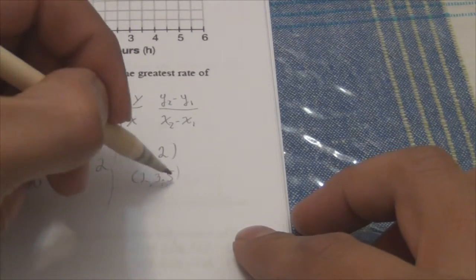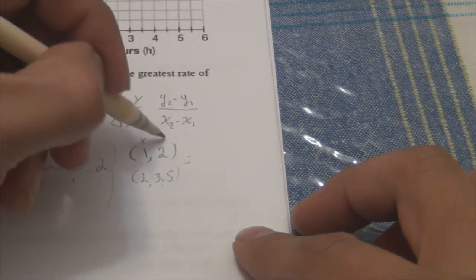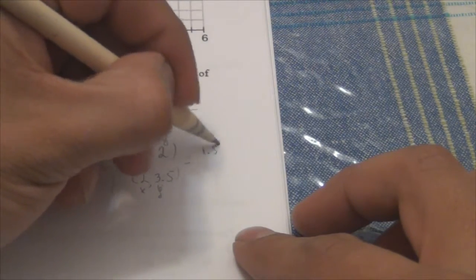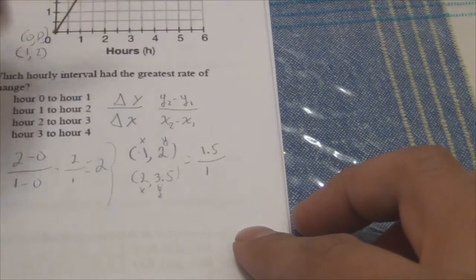So we have 3.5 minus 2. What is that? Okay, this is x, this is y, this is x, this is y. So 3.5 minus 2 is 1.5. So we have 1.5 on top, and 2 minus 1 is 1. So it's just 1.5.